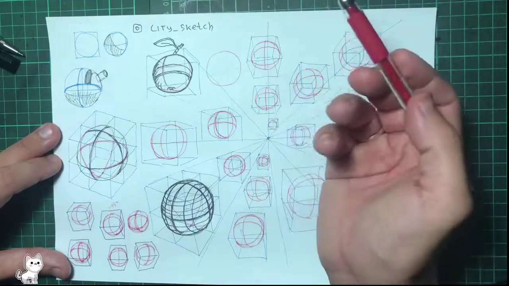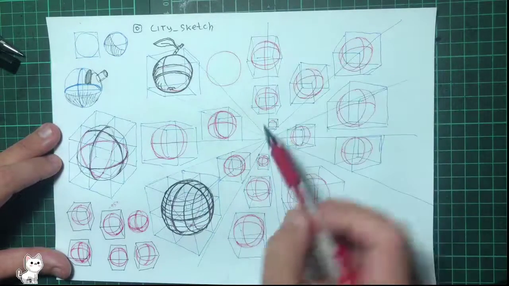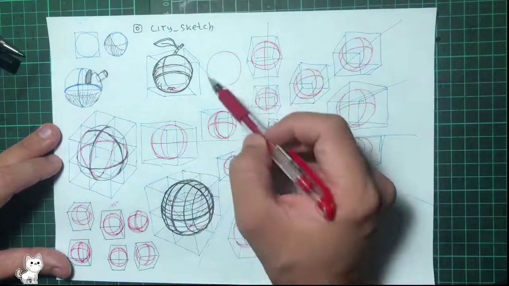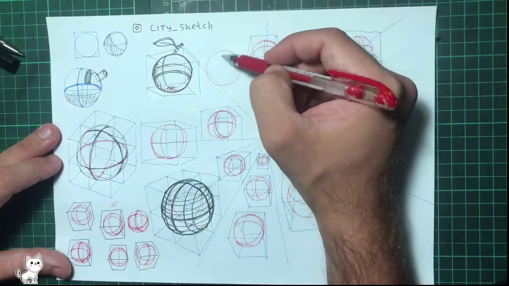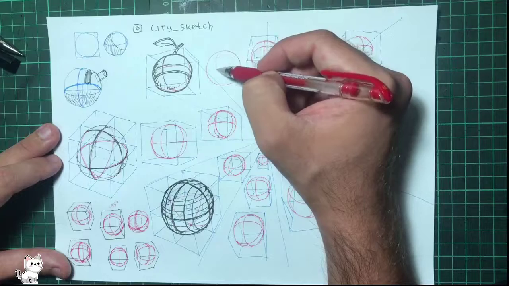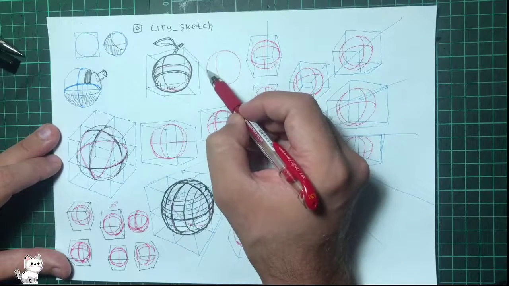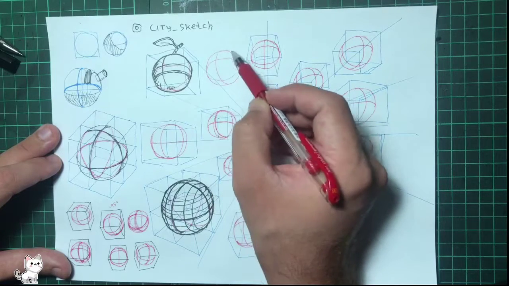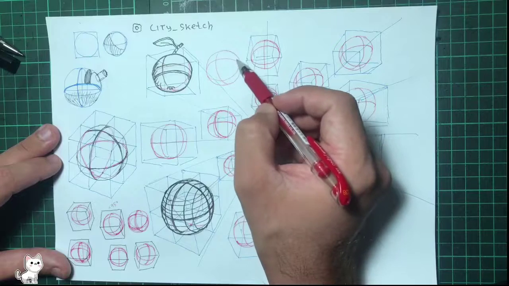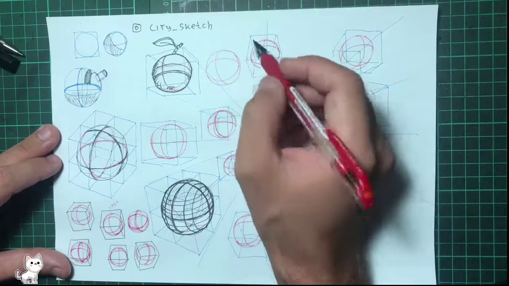So same, you just keep all this logic in your mind, right? So we have a horizon line here, this is our sphere here. So I will keep in mind that ellipses will go this way, right?